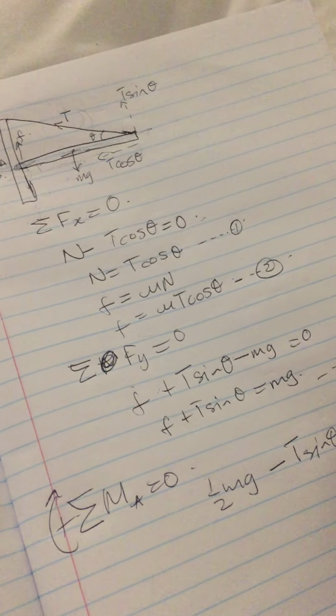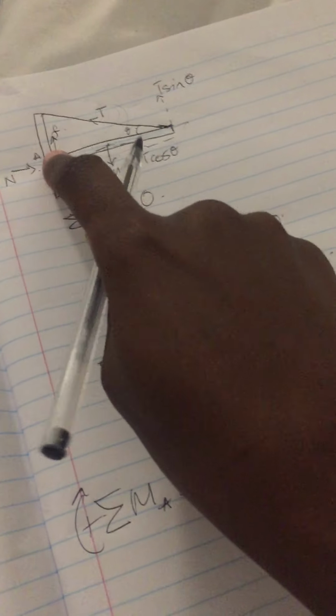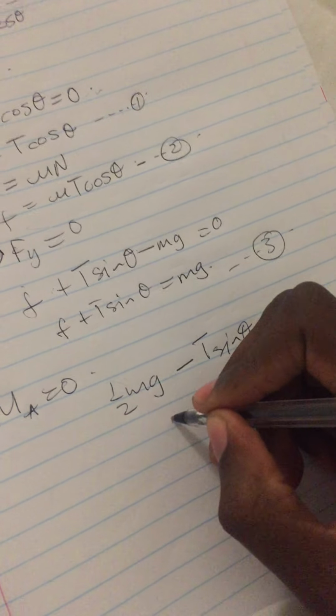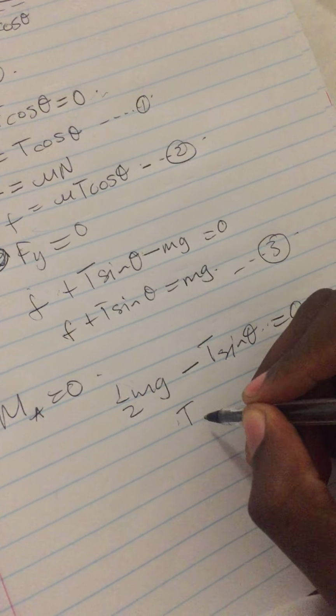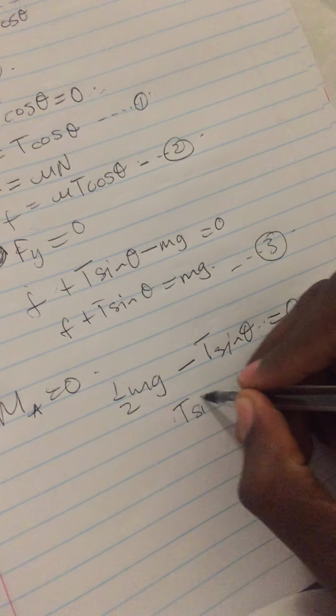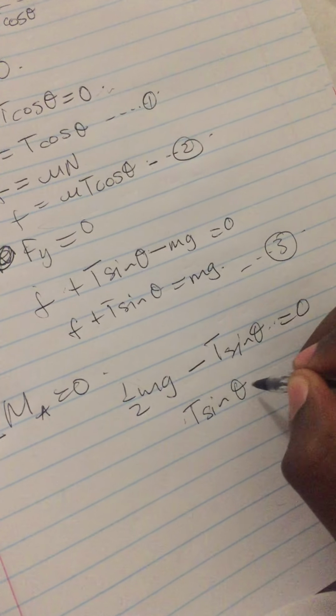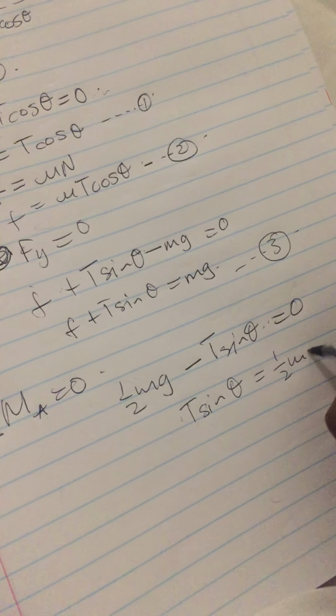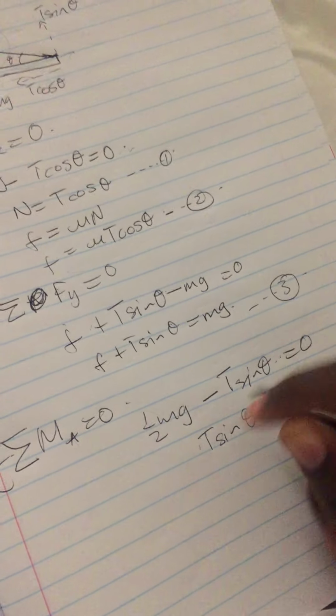Those are the two forces that can cause moments, because these ones that are at the pivot, we don't count them. They don't cause any moments. This is equal to 0. So that means T sine theta is equal to what? 1/2 mg, right? That's what we can write.